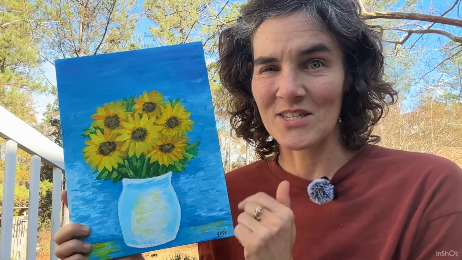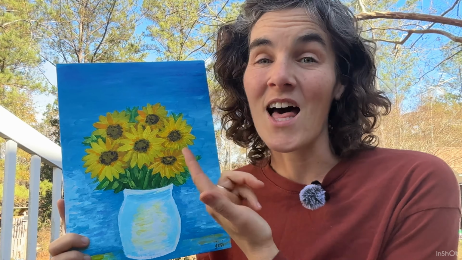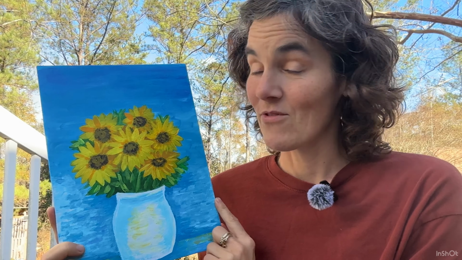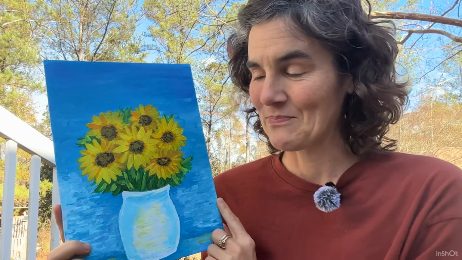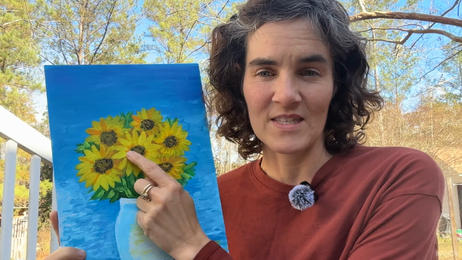Anyway, all right, let's talk painting now. Let's talk sunflowers. First off, sunflowers are yellow flowers. They have lots of petals all the way around. Each one of these, those are petals of the sunflower. In the center here, I call it the seed head. That's where the pollen and the seeds are located. Right here in the middle, the seed head.